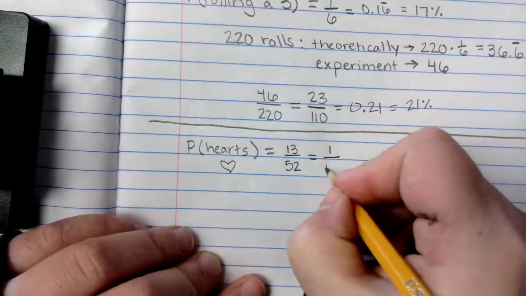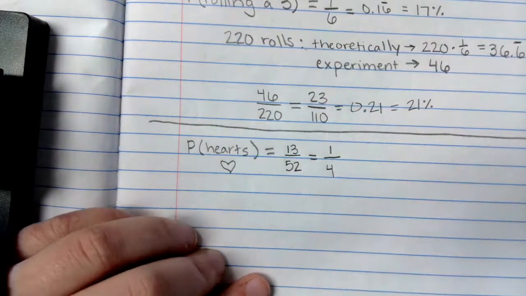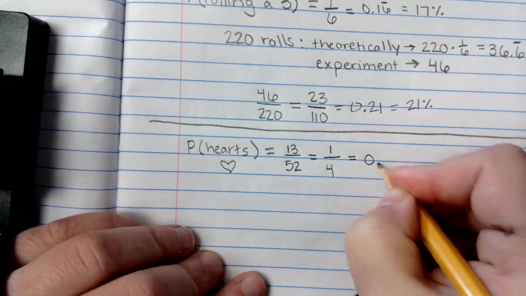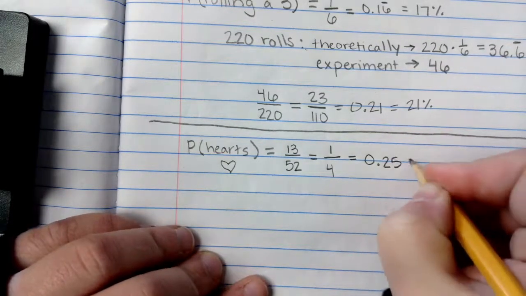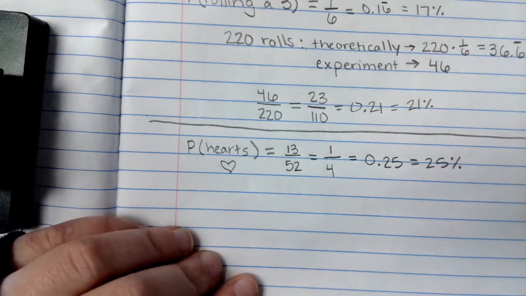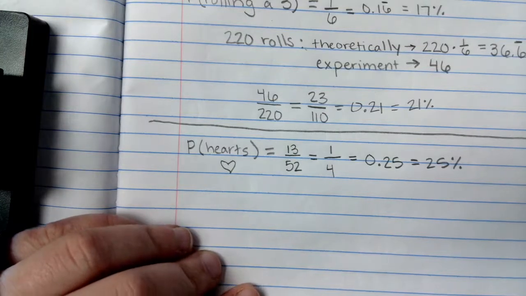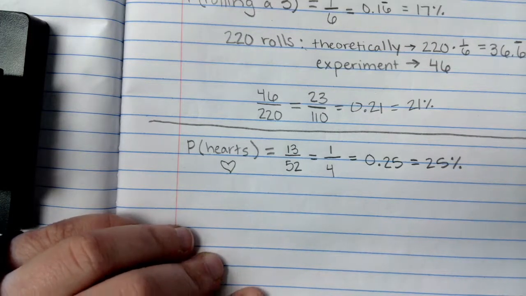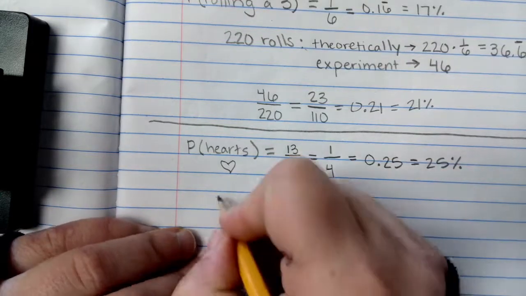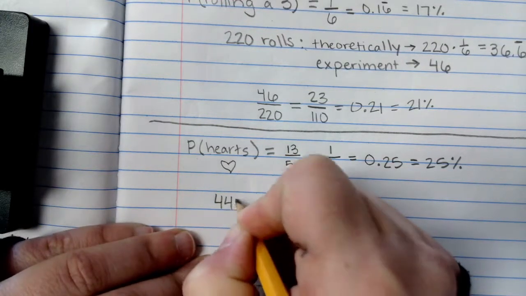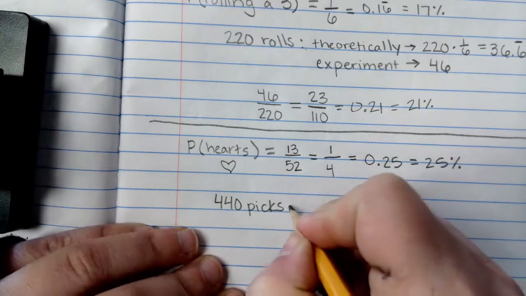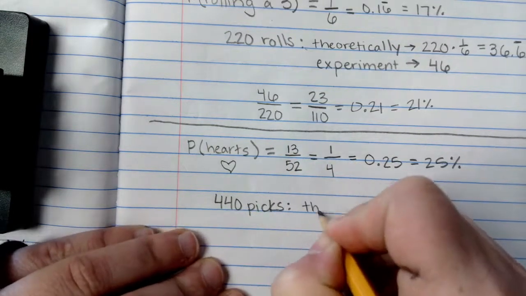All right, this time we are all going to do this 20 times each. So we are going to do this 440 times. We're going to do 440 picks. Now, as we do this 440 picks, what's important is that we're picking it just one at a time. So we're picking a card, putting it back. Picking a card, putting it back. So every time there's still that 13 out of 52.